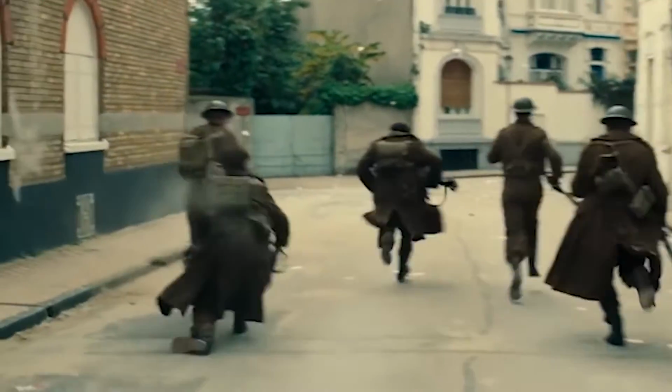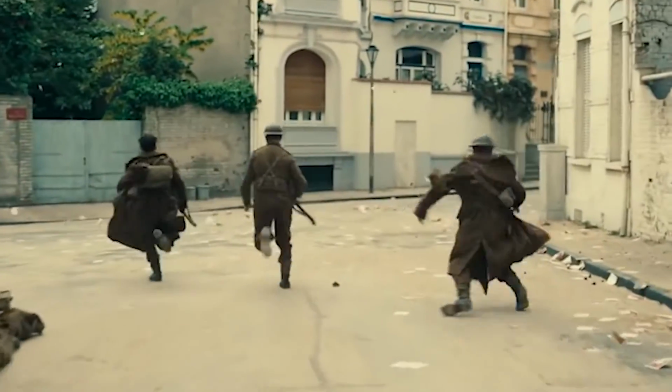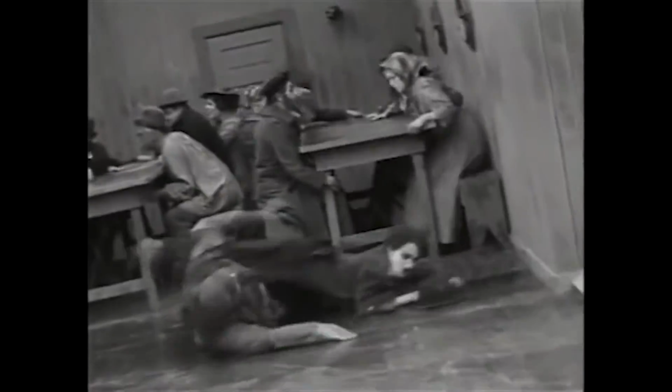To illustrate this idea, let's look back at an actual film from the silent era, Charlie Chaplin's The Immigrant from 1917, and see how some of the techniques used here may have influenced how Dunkirk conveyed its information visually.